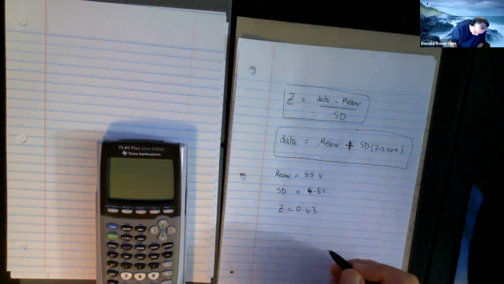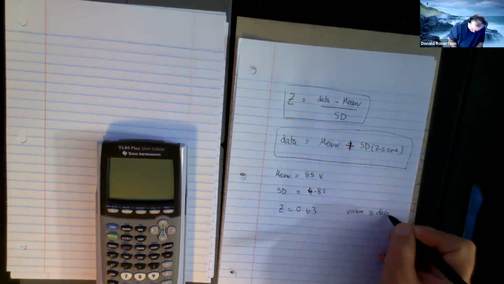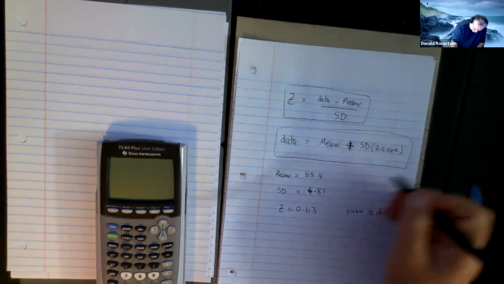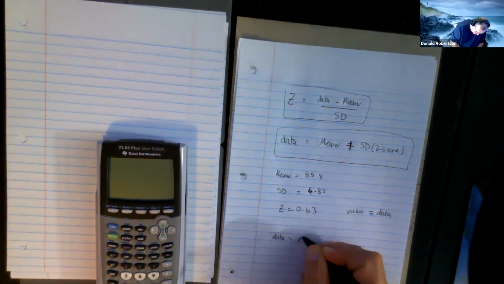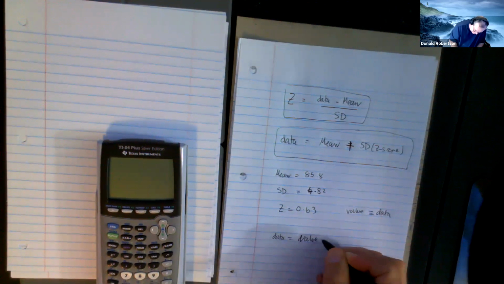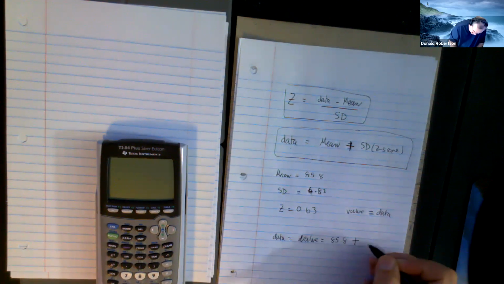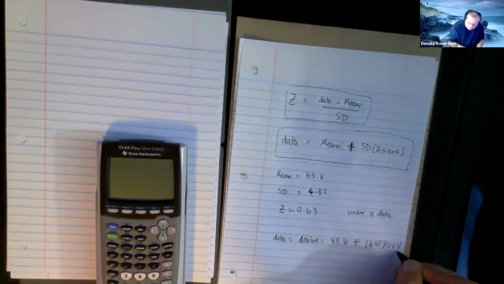Right. So when they say the word value, I want you to think of that as the same thing as data. Okay, value. So I don't have value, so I need to use the z score, so you're going to be using the top formula, right? So I'm going to call it data, and then I'll write down value. It's going to be the mean, which is 85.8, plus a z-score and a standard deviation. So it's 4.82 multiplied by 0.63. So I should be able to do that all in one go.